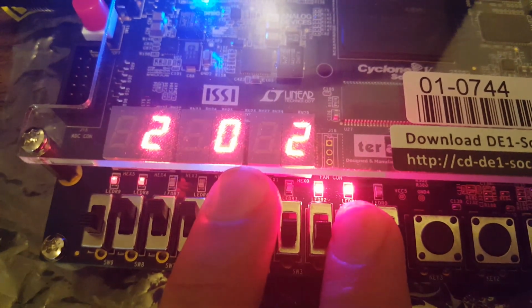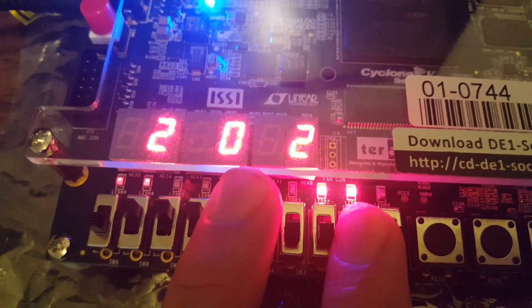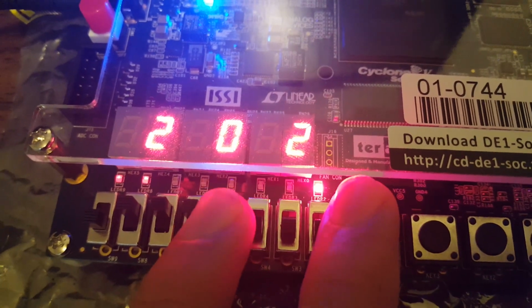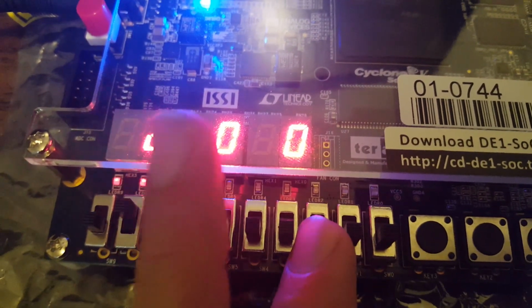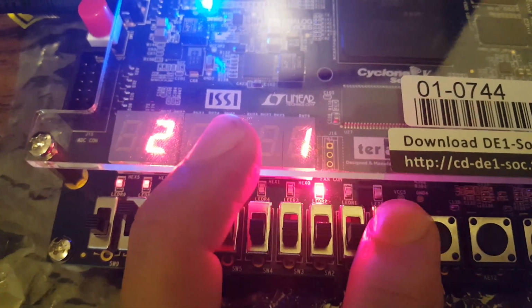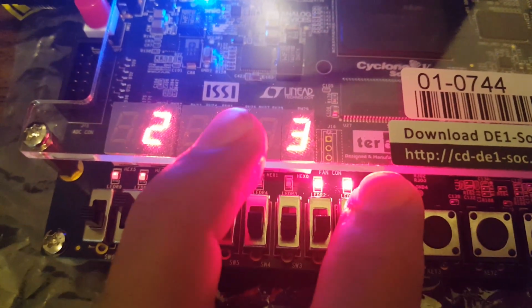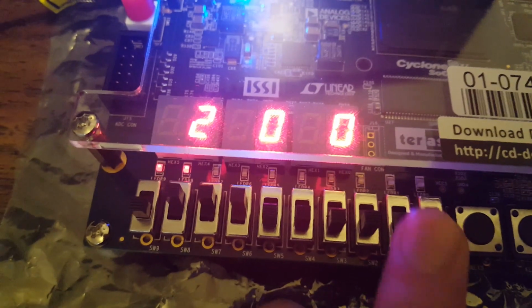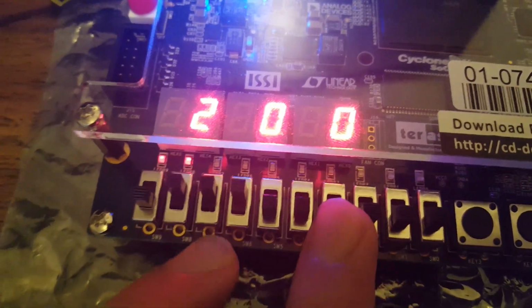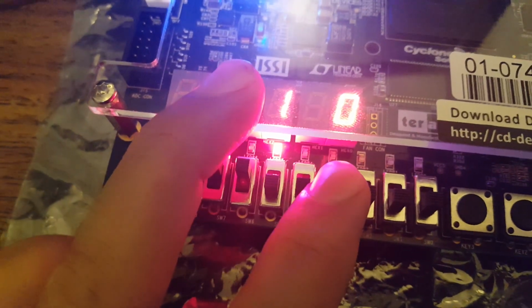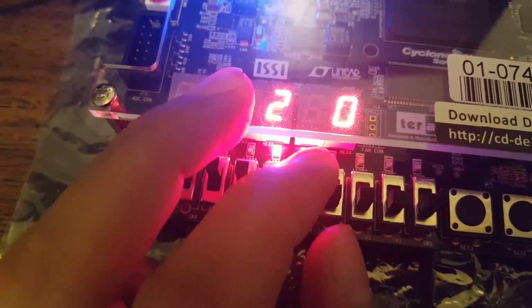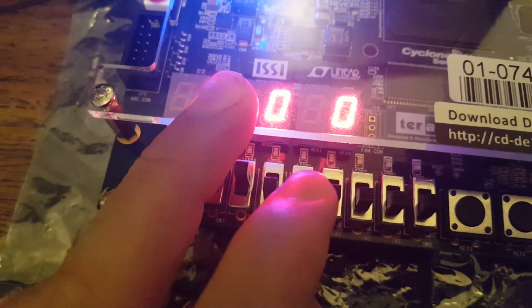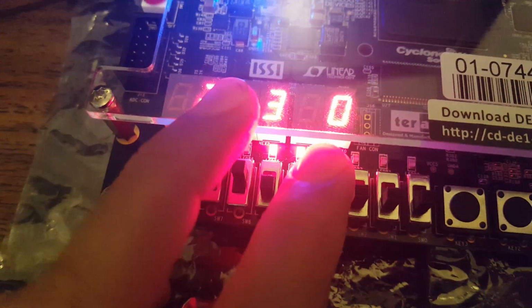All right, so on number 2, yeah, I got 6. On my 3rd one, I got 7. Let me check the same on my B port. On my 1st register, I got number 4. On my 2nd register, I got number 6. And on my 3rd register, I got number 7.